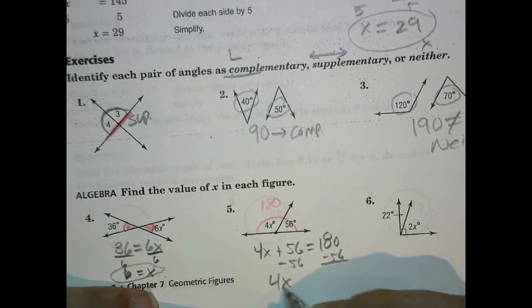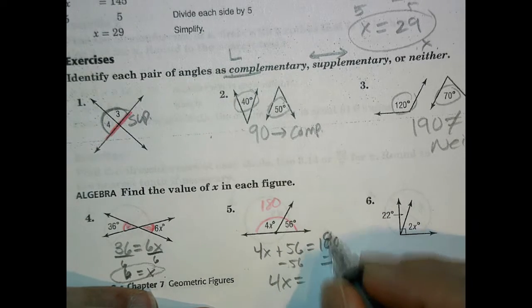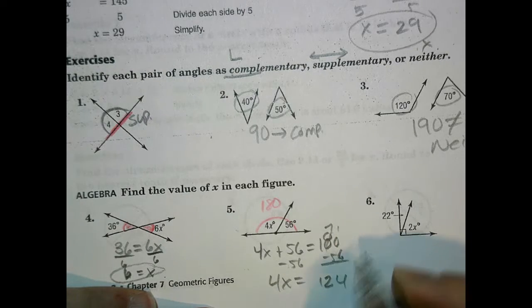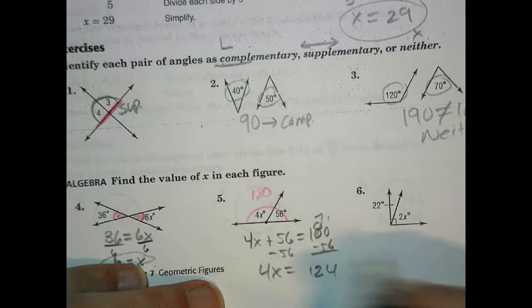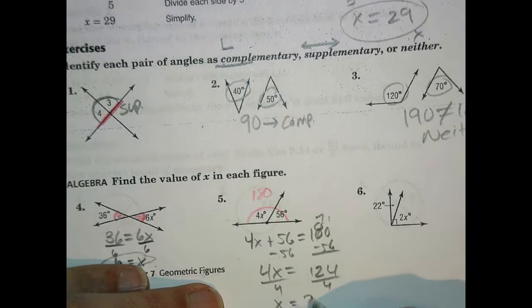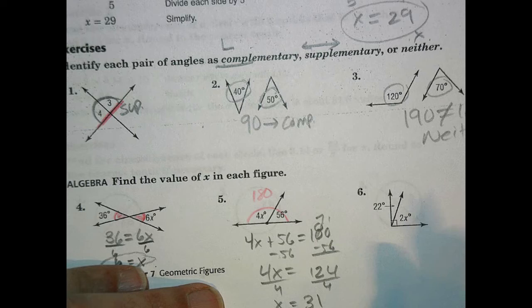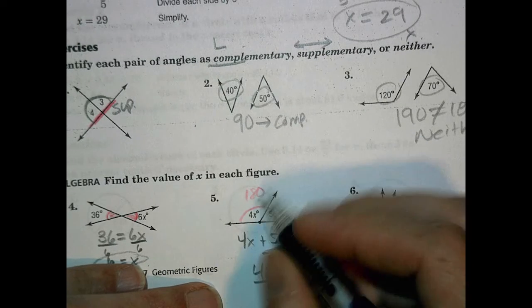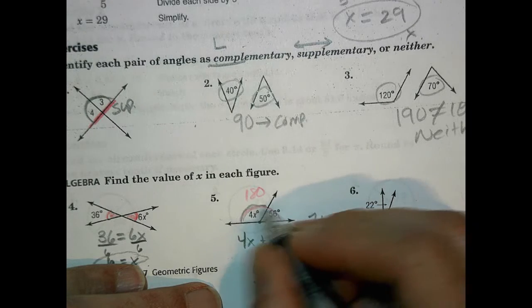So 4x equals 124. Not done yet. Divide by 4. And x equals 31. Alright, so that's 31. Again, some problems might actually say, what is this angle measurement here?